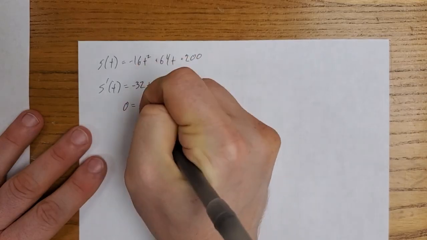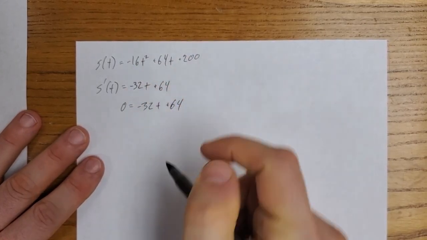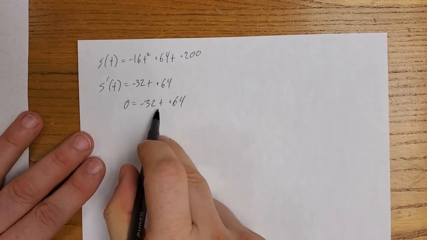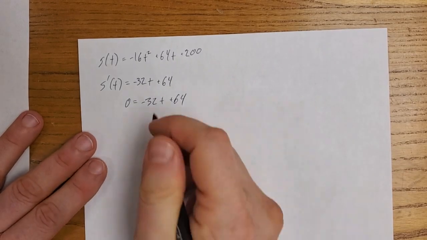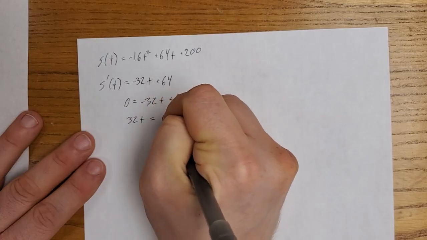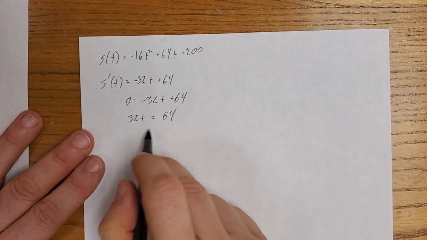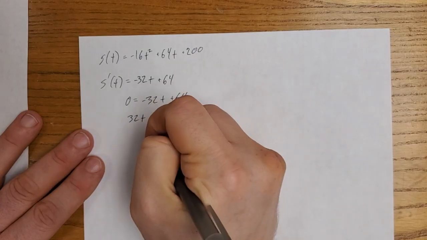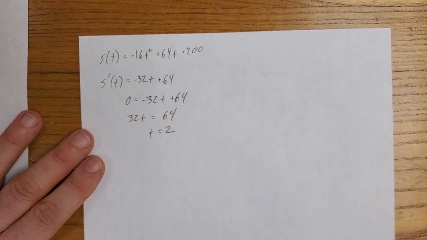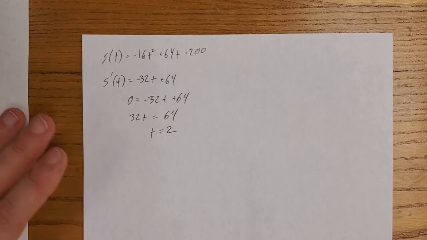We want to know when it's 0. So we will add 32t to both sides, equals 64, and then pretty easy, divide both sides by 32. T equals 2. So it happens at 2 seconds.